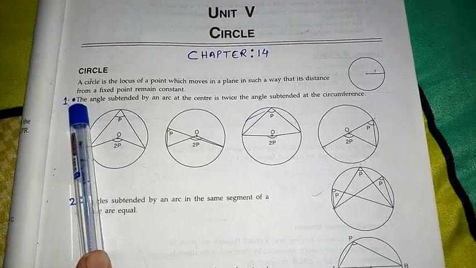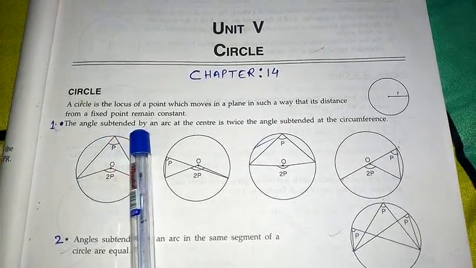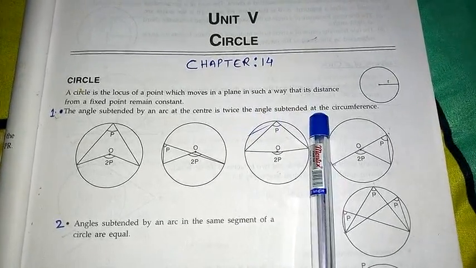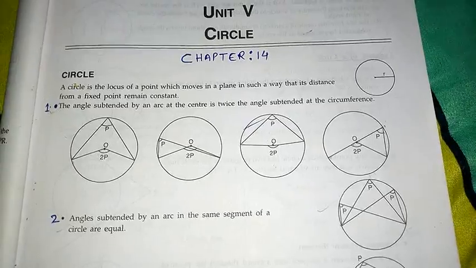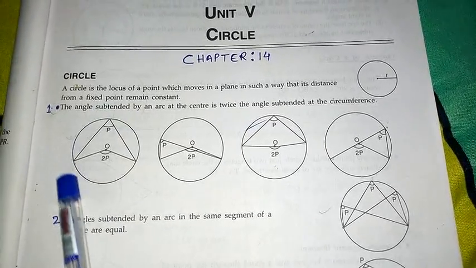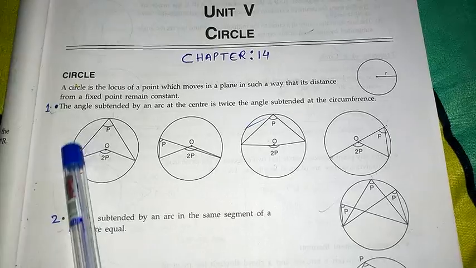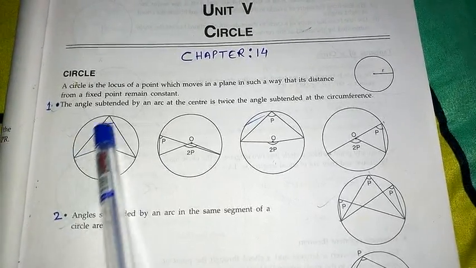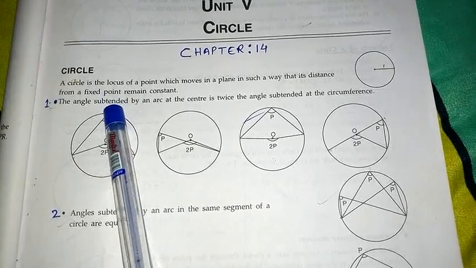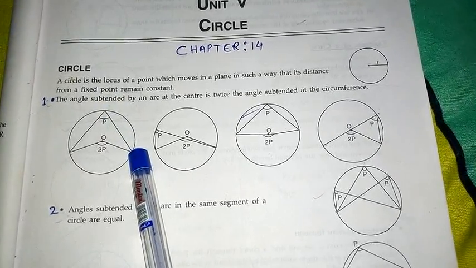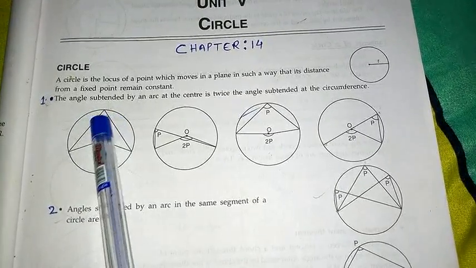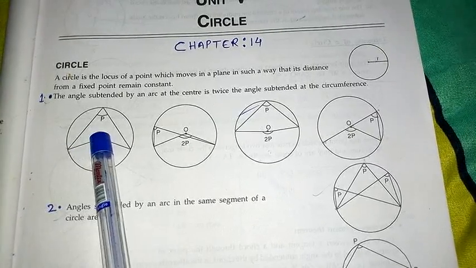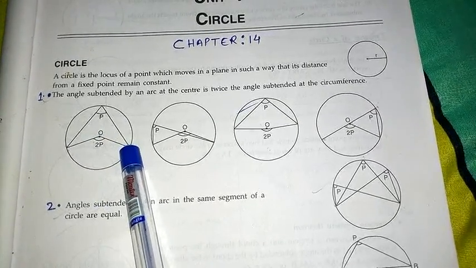Formula number one: the angle subtended by an arc at the center is twice the angle subtended at the circumference. The meaning of this is that this is a circle, and the boundary portion is called the circumference. From this point one line goes and touches the boundary, that is the circumference, and ends on the other part. Now one angle has been formed at the circumference, that means at the boundary, and from the same point one angle goes to the center and comes to the same point.